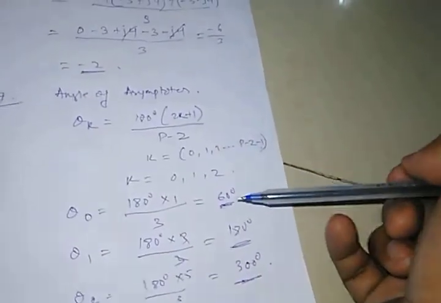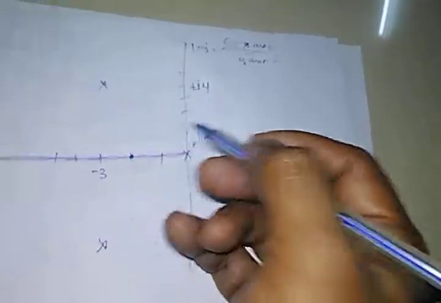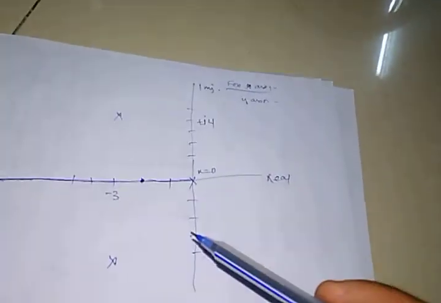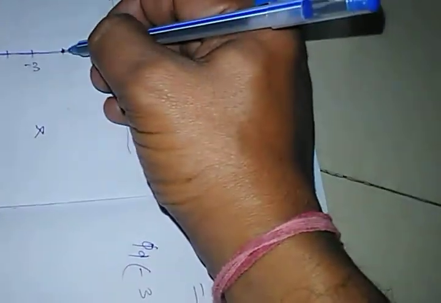And point number 6, the centroid comes out to be minus 2, and the angles are 60 degrees, 180 degrees, and 300 degrees. So we have to mark minus 2 as the centroid. This is the centroid point, and at this centroid we have to draw the angles. The angles are 60 degrees, 180 degrees, and 300 degrees. I am drawing them on rough paper, just to verify.